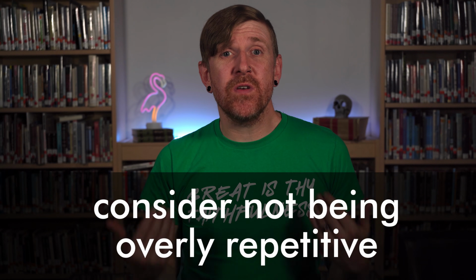One thing that I'd like to recognize about combining sentences: when you do this, you want to consider not being overly repetitive. You may notice that in the last thesis I provided, the word guilt shows up twice. This is a good thing because I'm definitely responding to the prompt topic, but because it's in the same sentence, I'm wondering if I can substitute one of the words for a synonym. In this case, the answer is yes.